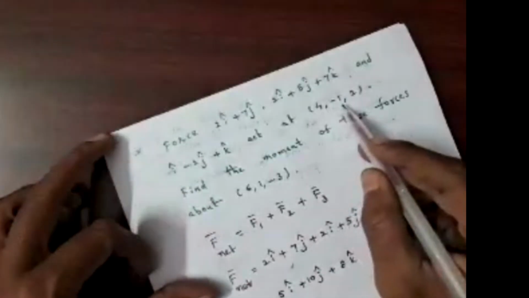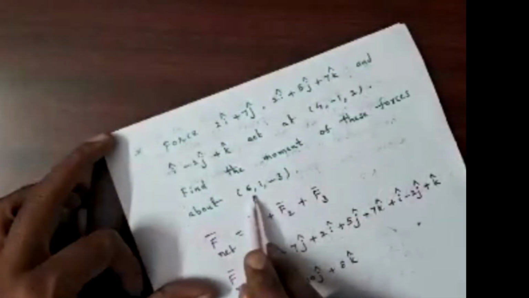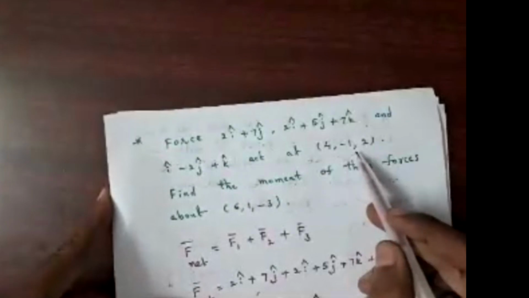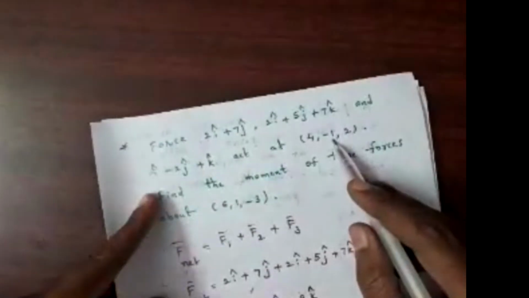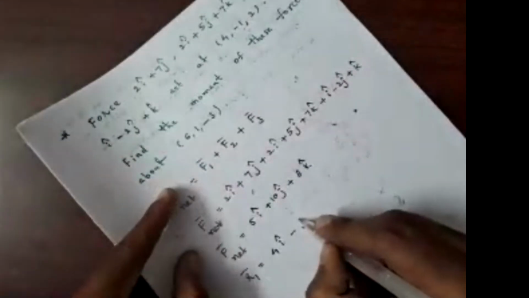This is the net force. Now here two points are mentioned. One is at (4, -1, 2), the other is (6, 1, -3). First I am taking R1 bar as the first point (4, -1, 2). The x coordinate is 4, so 4 i cap, since along the x-axis the unit vector is i cap. The y coordinate is -1, along the y-axis the unit vector is j cap, so minus j cap.